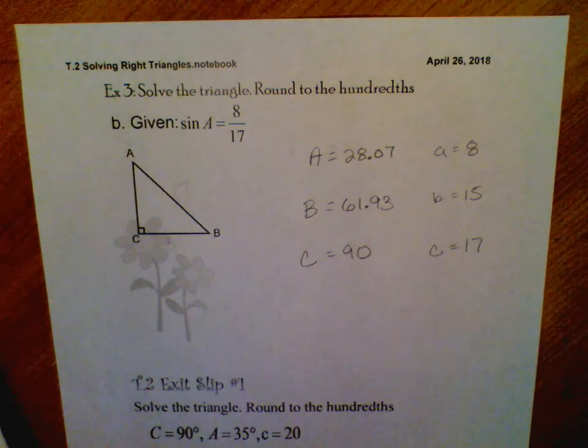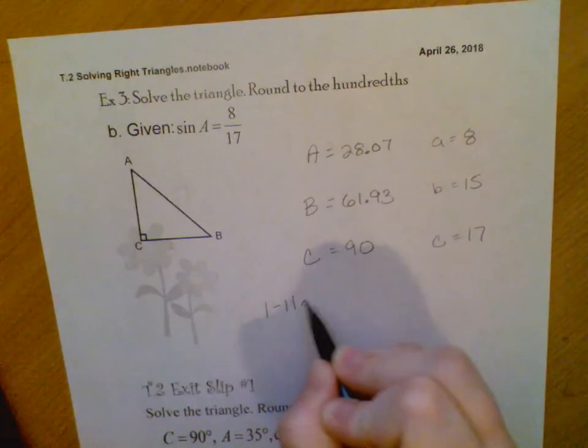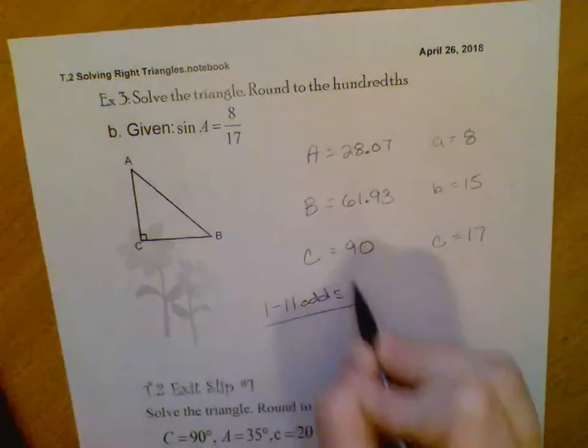From here, you should start the homework, which is in the second section, the T2 section, and you're doing 1 through 11 odds. So 1 through 11 odds, where you're solving the triangle.